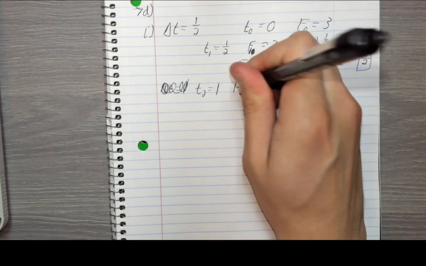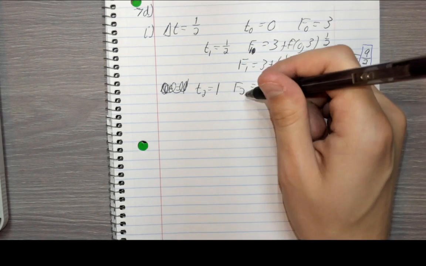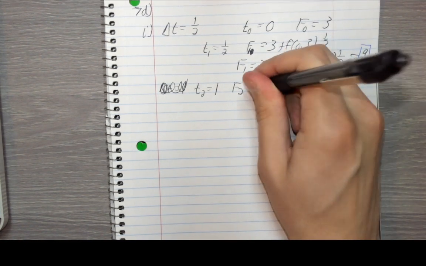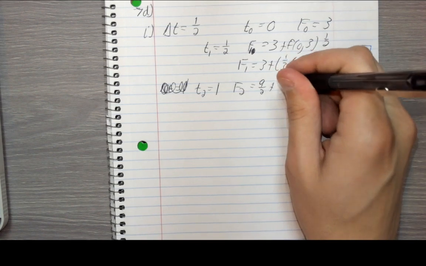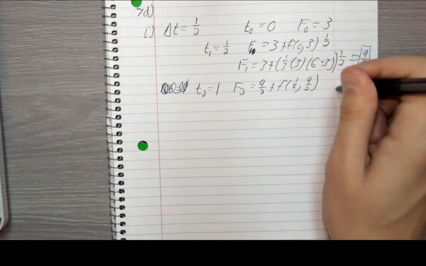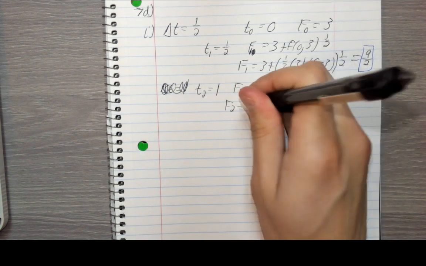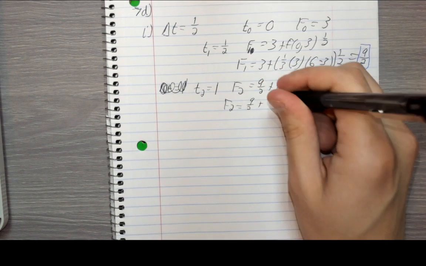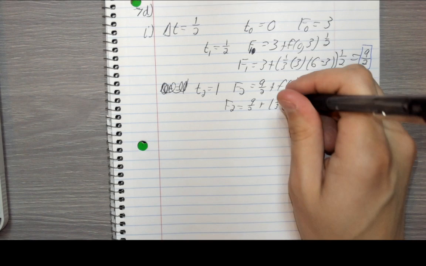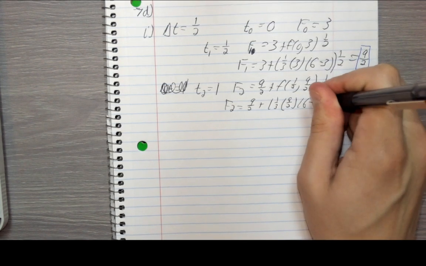And it's the same idea, okay? Instead of using f sub 0, though, I'm going to use f sub 1. So the previous step. So I'm going to have 9/2 plus f of 1/2 comma 9/2, and then times 1/2. Proceeding with that, I'm going to have 1/3 times, instead of 3, I'm using 9/2, times 6 minus 9/2, all times 1/2.